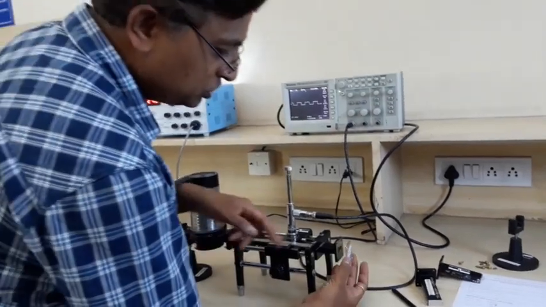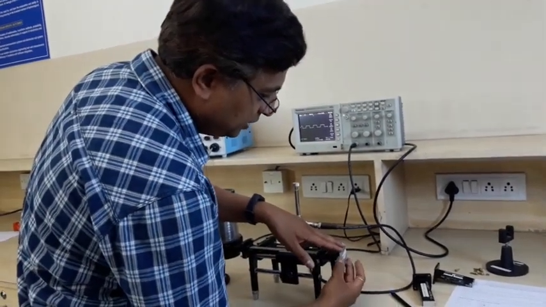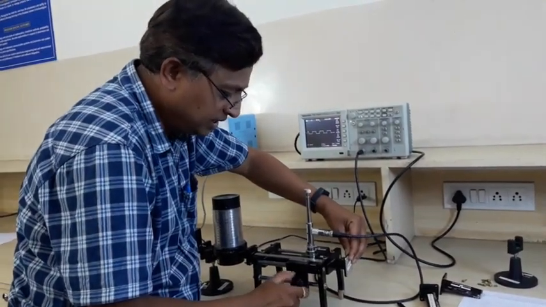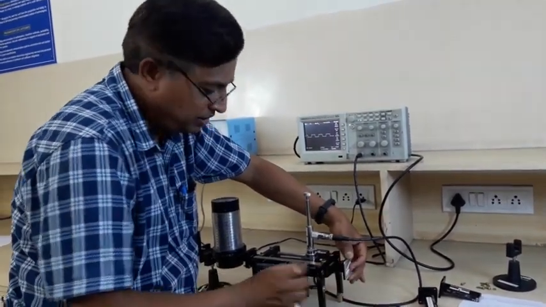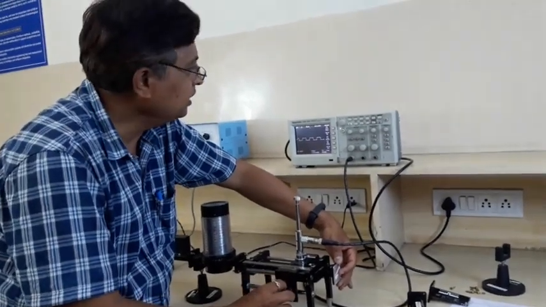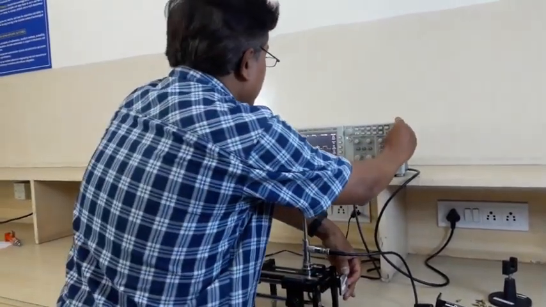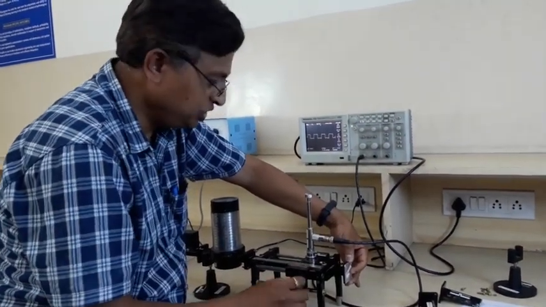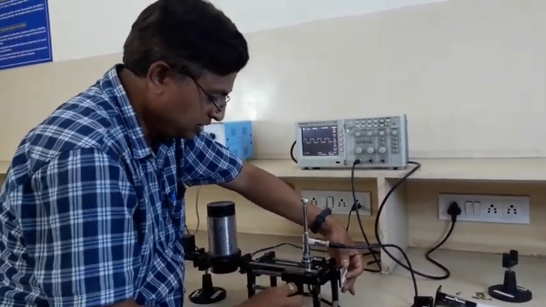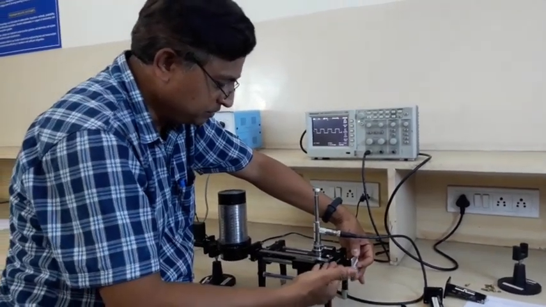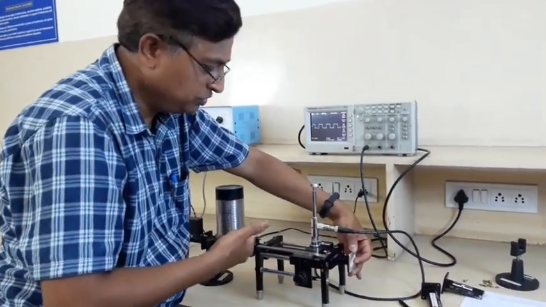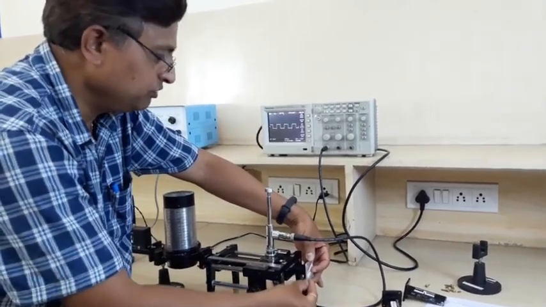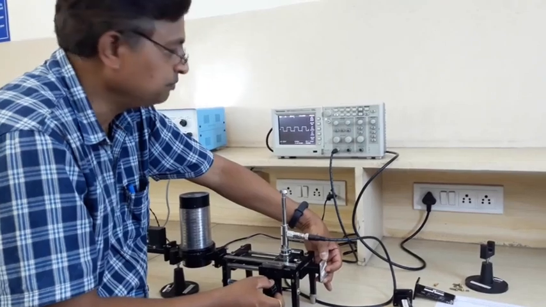Now let us measure V max and V min by shorting the load termination. So I am shorting it with the short plate. So the V max and V min I can measure. So I am keeping the load termination as short. So again from load to source we should move the tunable probe and measure V max and V min with the similar procedure.